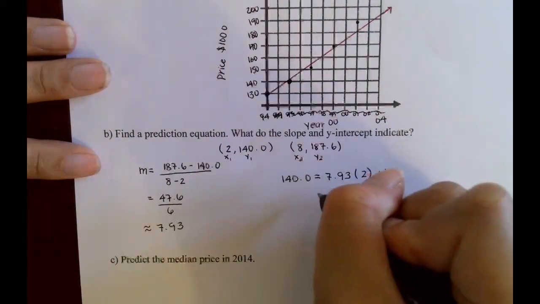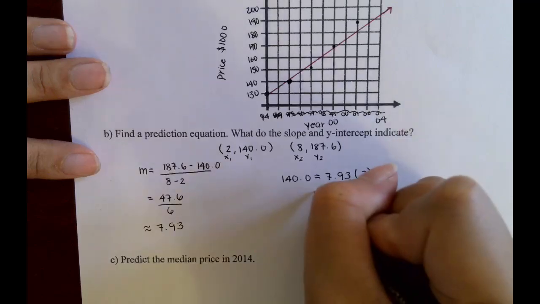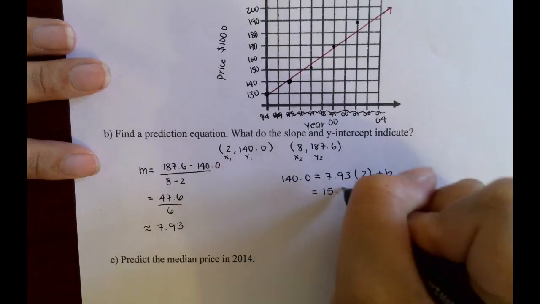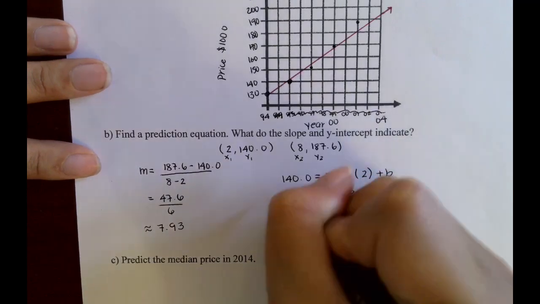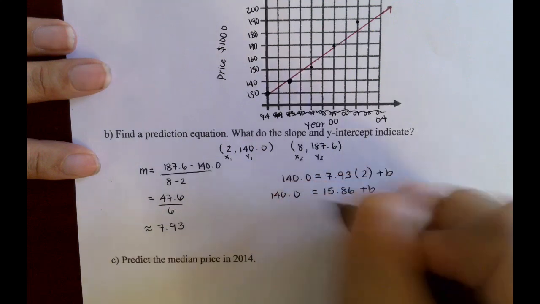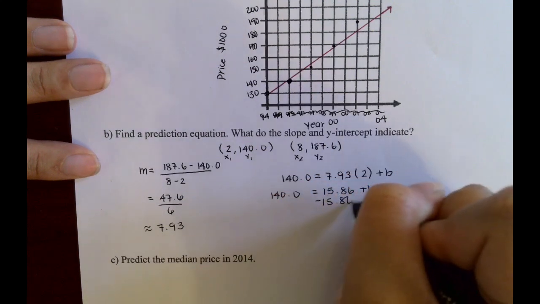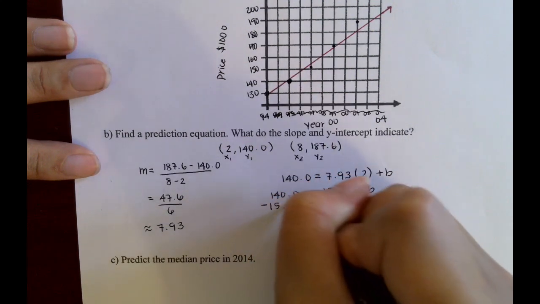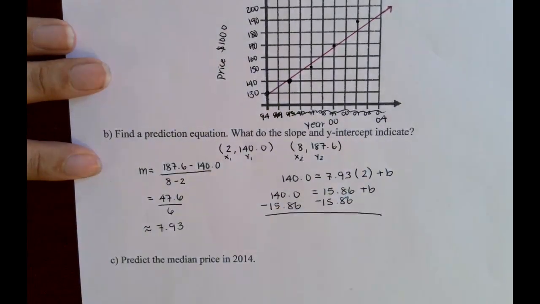So this gives me about 15.86 and 40.0. Subtract it. And this gives me 124.14.